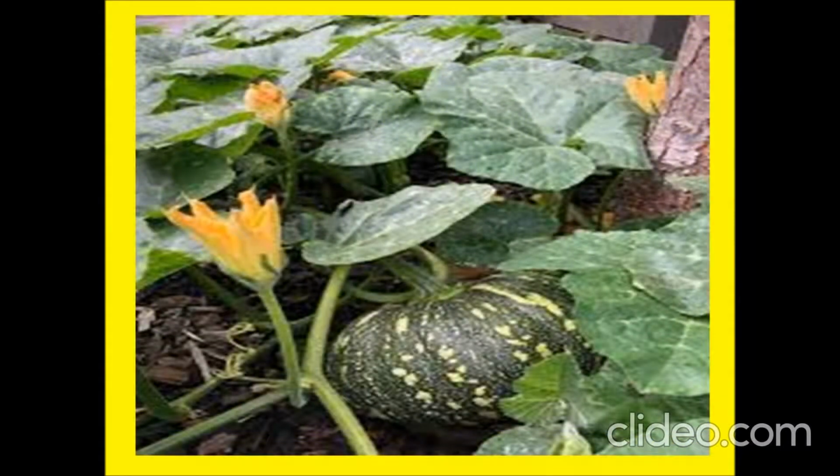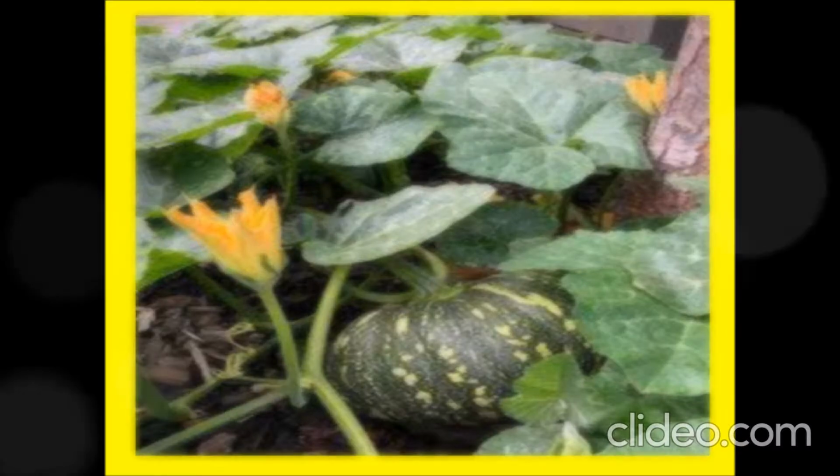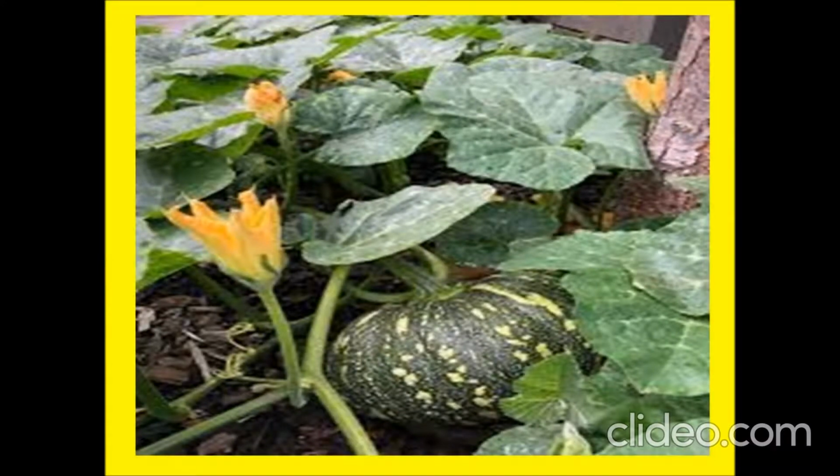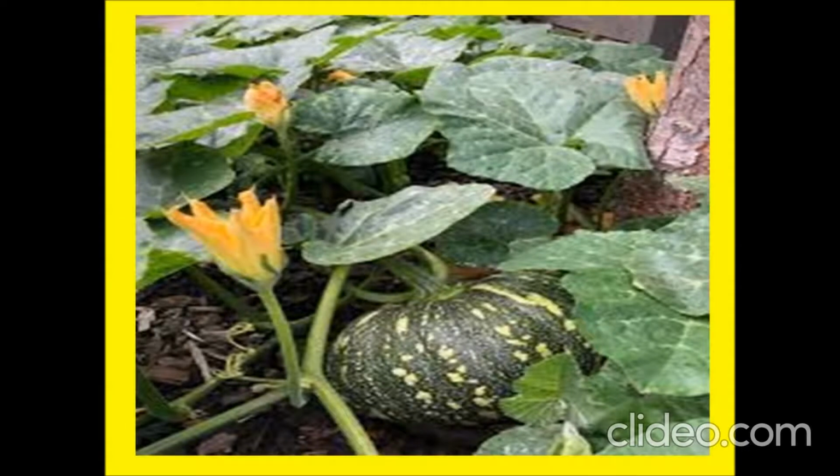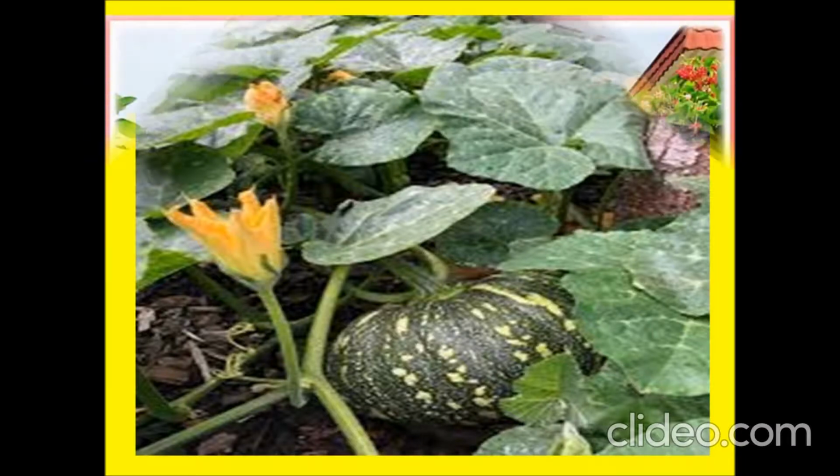Okay. Now see one more vegetable. Can you tell me the name of this vegetable? Its name is pumpkin. Right? So children, pumpkin plant also grows along the ground. So pumpkin plant comes under the category of creepers.